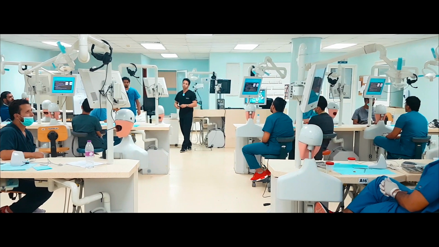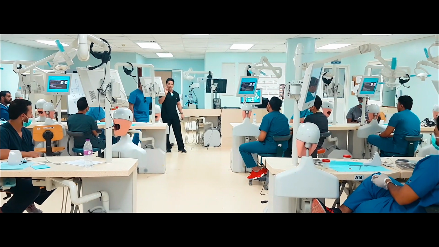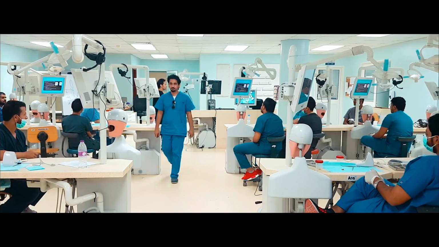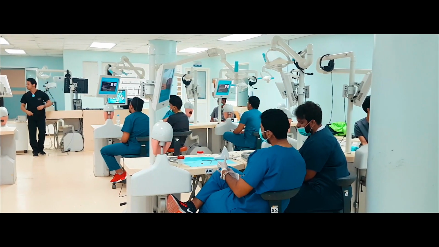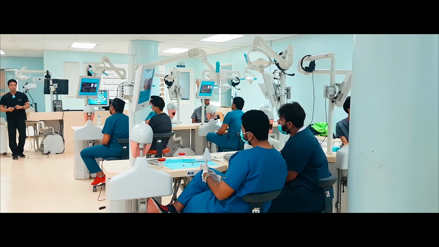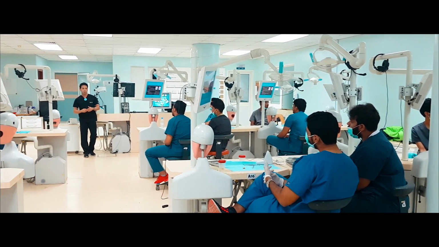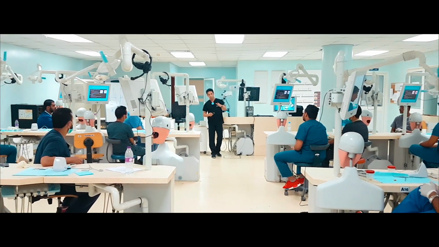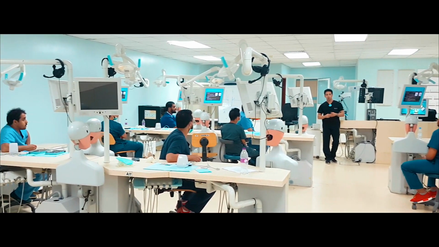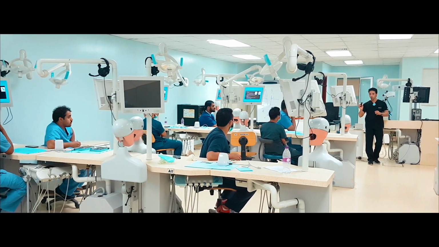Apex locator. Can somebody tell me what is the only thing that the apex locator tells you? One thing. The apex locator can tell you just one thing. What is it? If you are passing the apex, it means you are touching the periodontium. You are touching the periodontium.